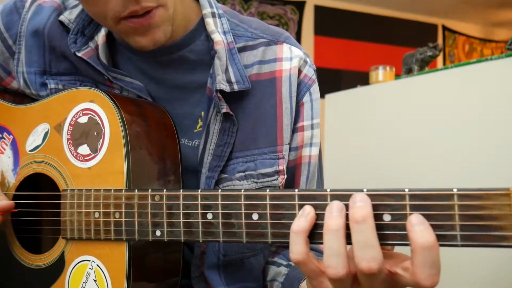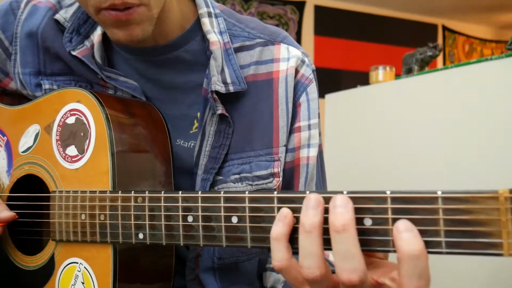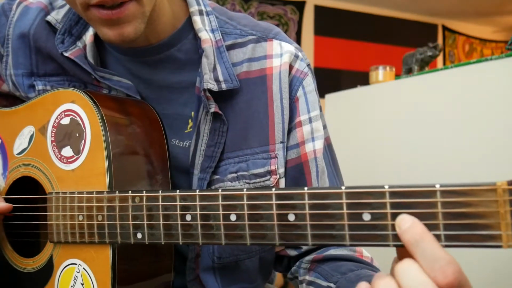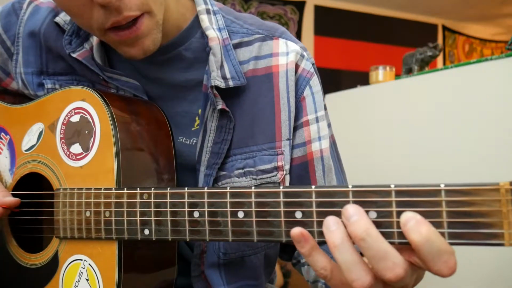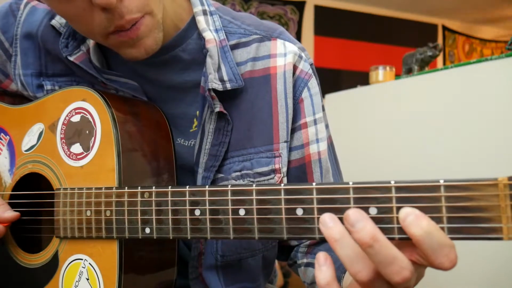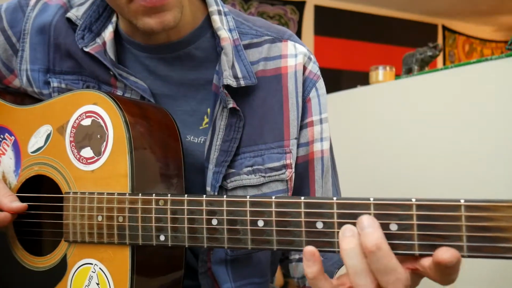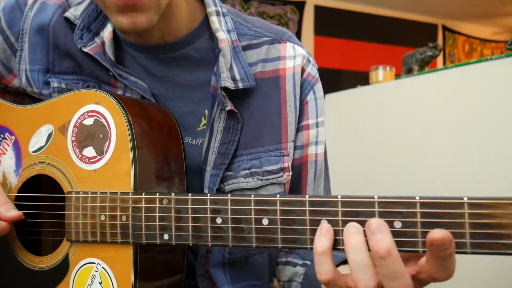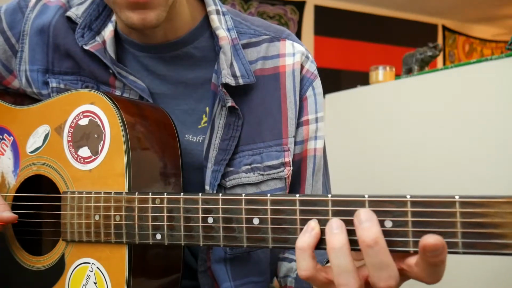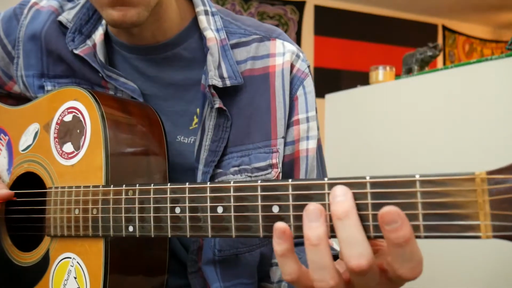And then we're going to go down another string with our pointer finger to this guy, third to bottom string, second fret. Then we're going to take our ring finger, go up a whole step to there, and then we're going to go ring finger to pinky, just a half step.